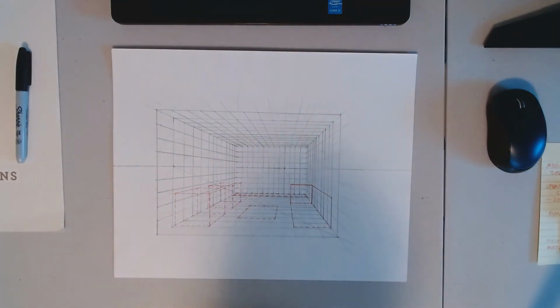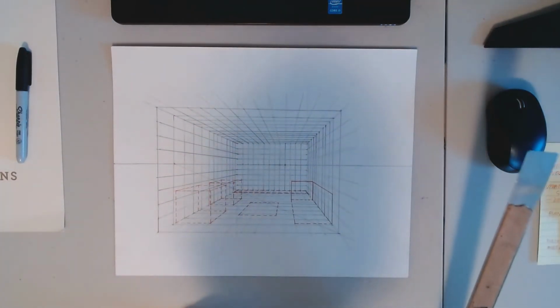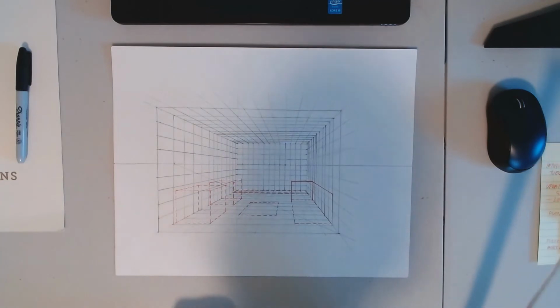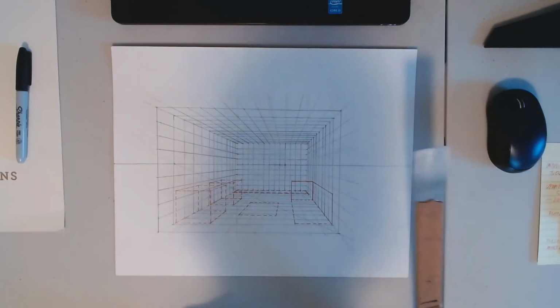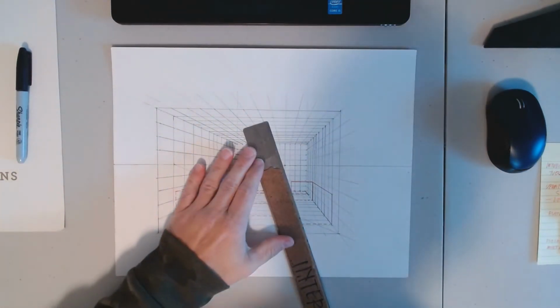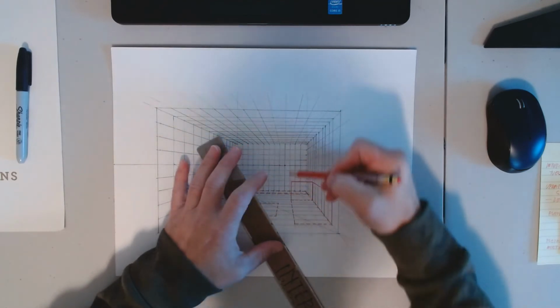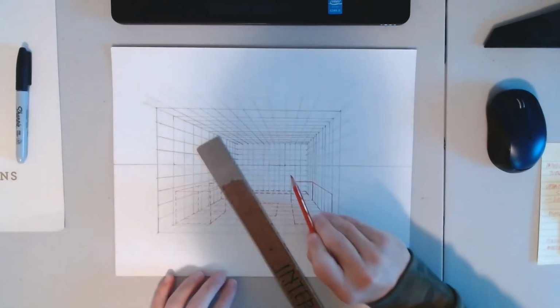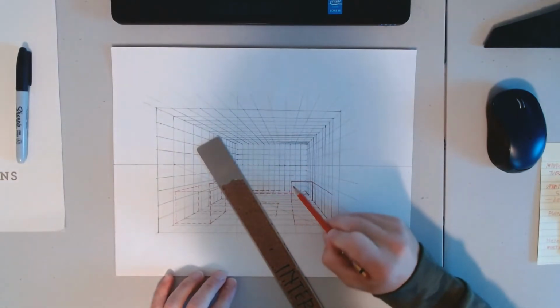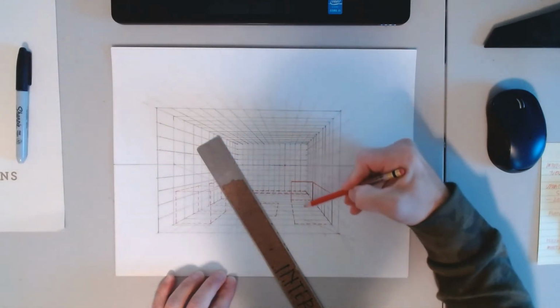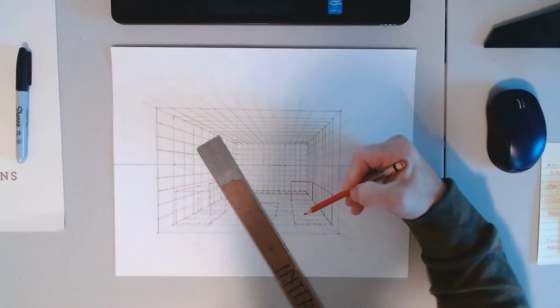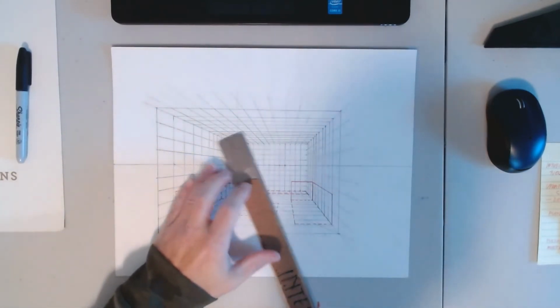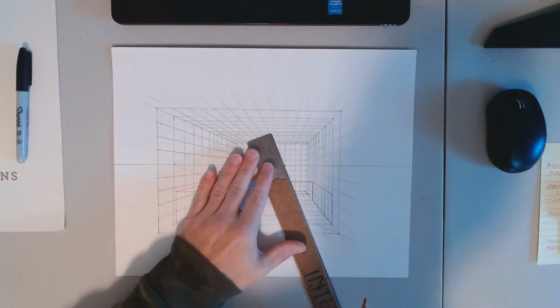There's the back portion, and I just realized I was doing a dash line, so I'll continue doing that as well. So for the front portion of the sofa, we pull a line down from the vanishing point through the corner here, and that'll give us a projection line through a space of that 30-inch height.